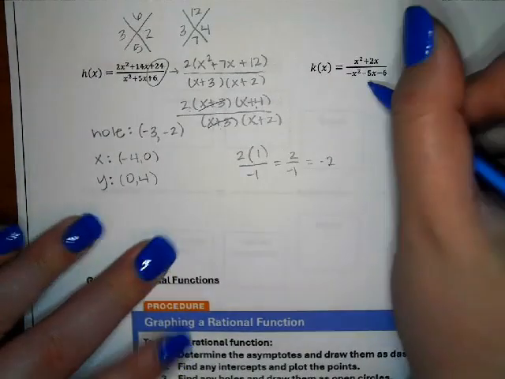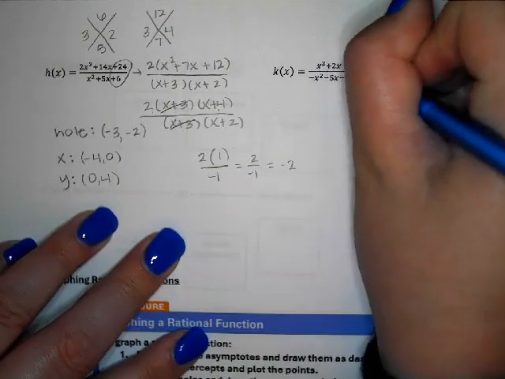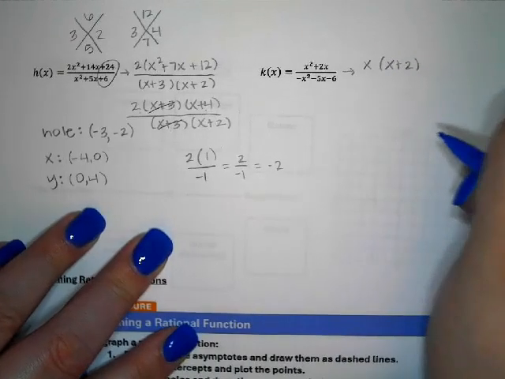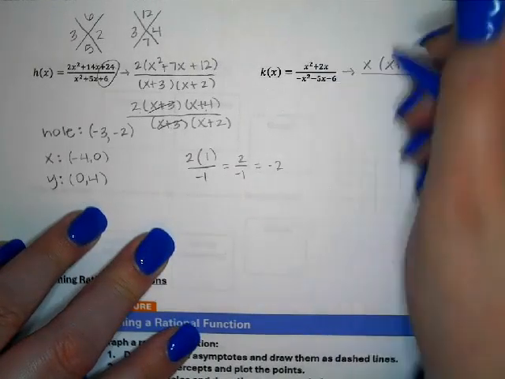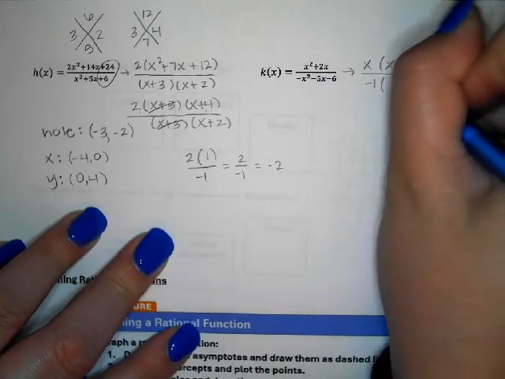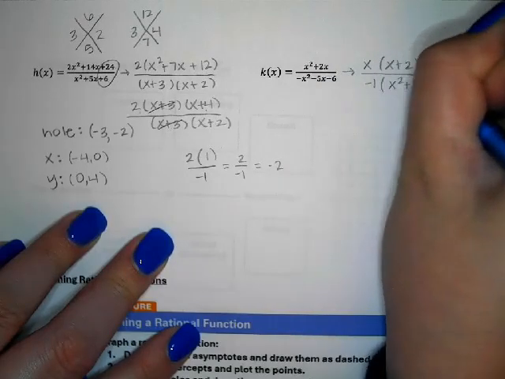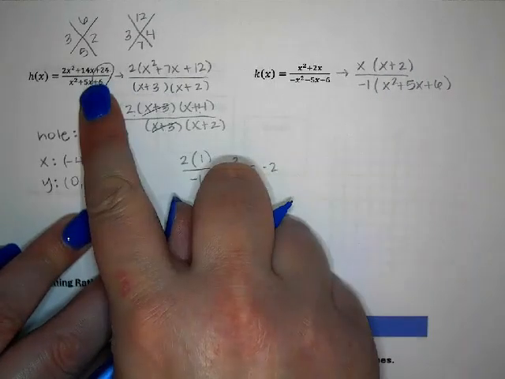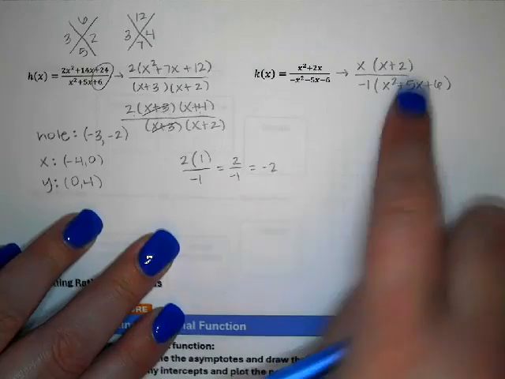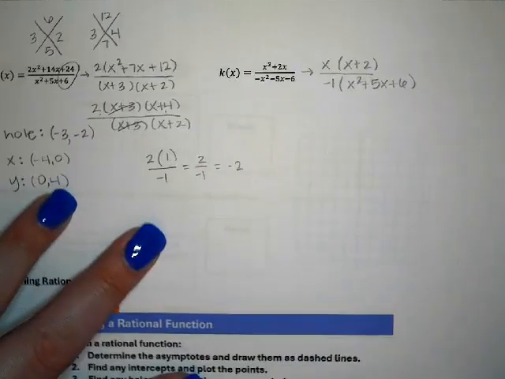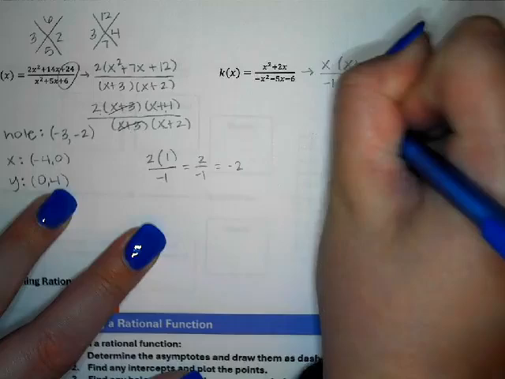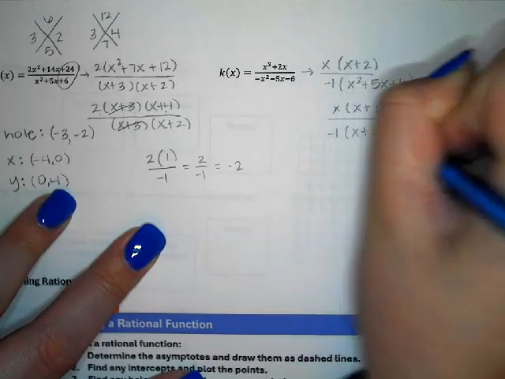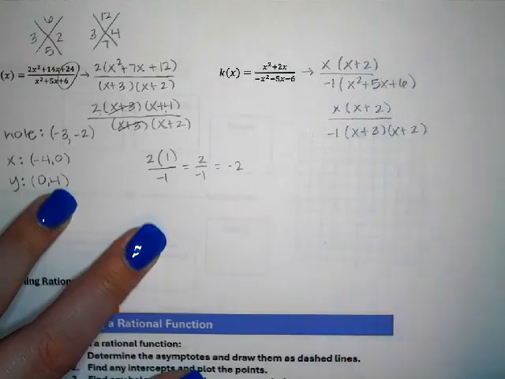Okay, let's do it with this one. So in the numerator, we have a GCF of x and then x plus 2 left over. In the denominator, we have a GCF of -1 that we can take out. x squared plus 5x plus 6. And then this is exactly what we factored over here, what multiplies to 6 but adds to 5. And that was 3 and 2. So the x plus 2's cancel.